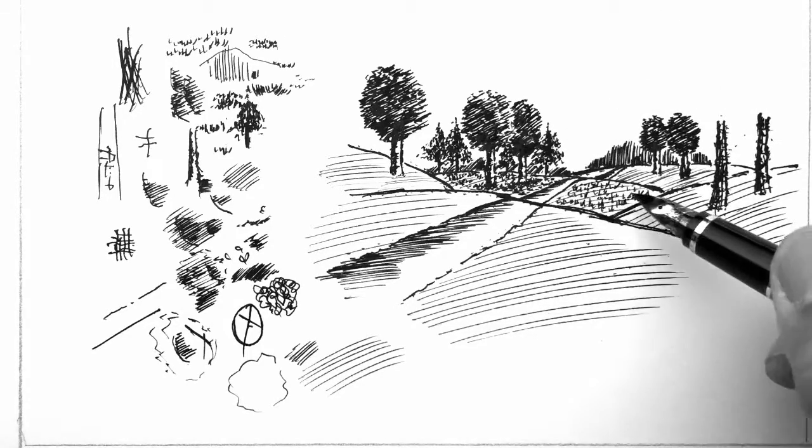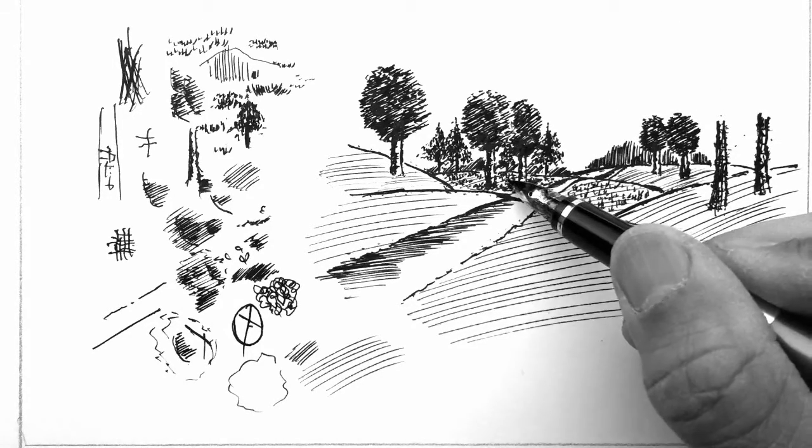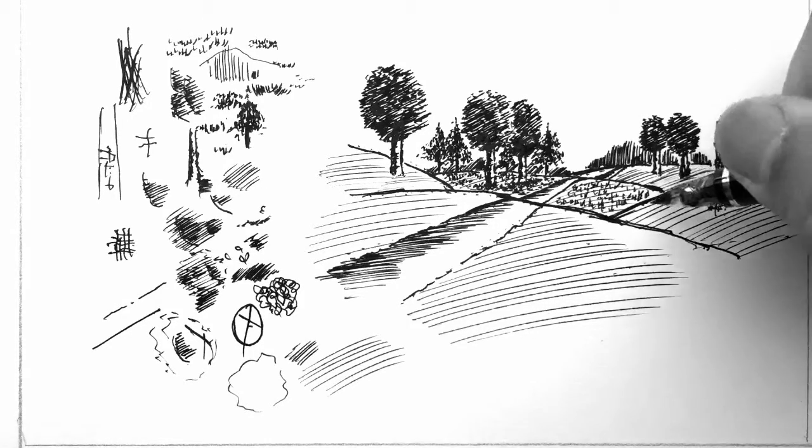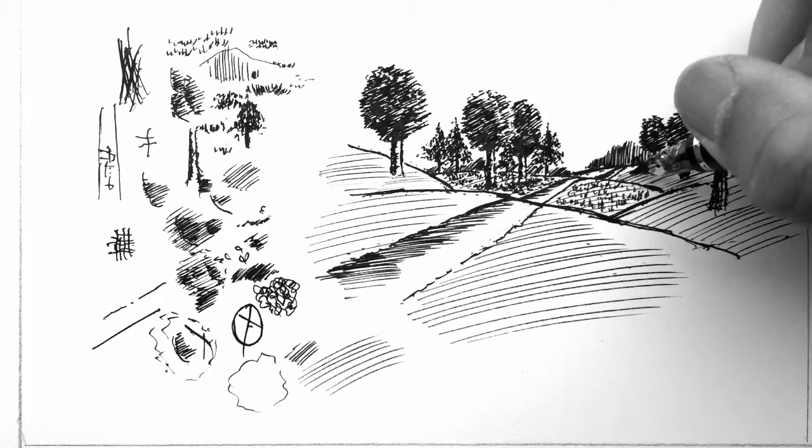And for this plane, I also use the same grass stroke over here, but you can see that I've used a bit bigger grass stroke compared to this distant plane over here, because this is a bit closer to the viewer. So I'm using a bit bigger grass stroke to establish that distance in our drawing.